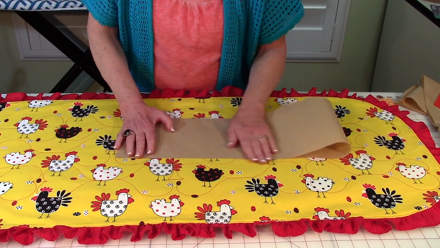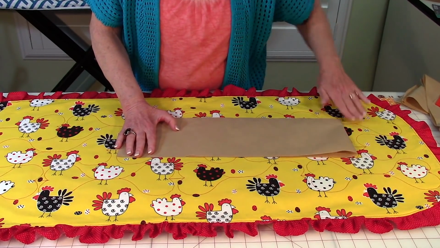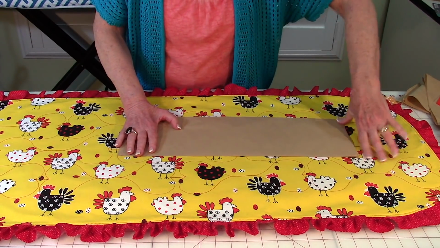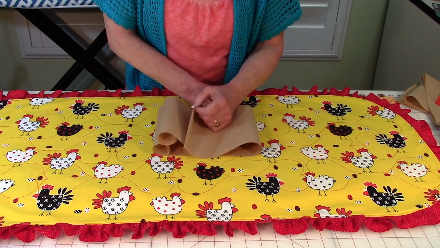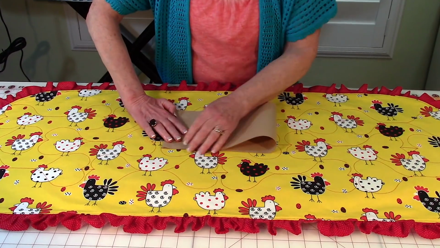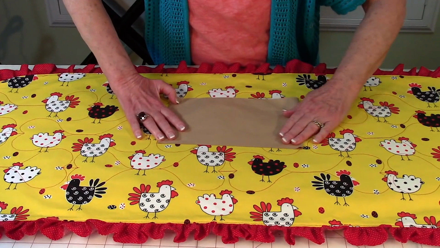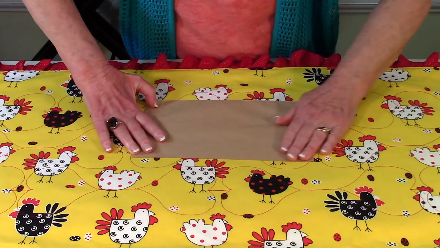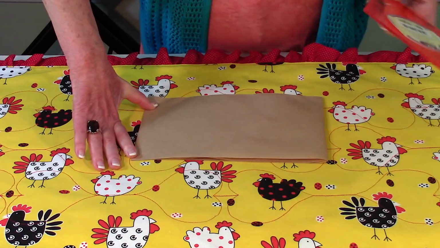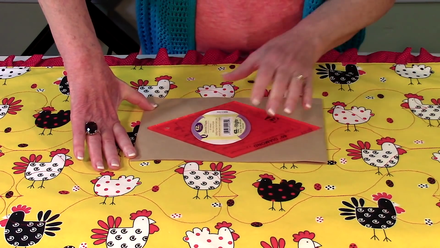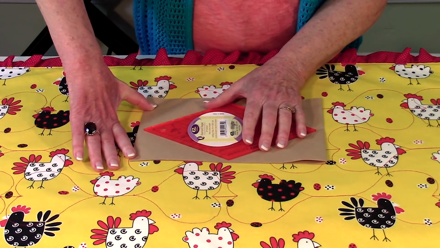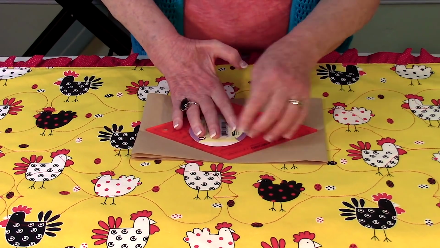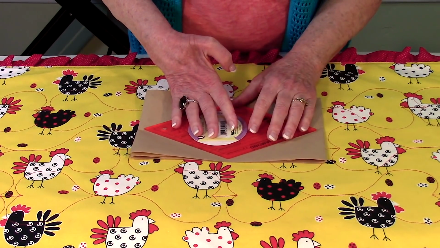Okay? Make sure you fold it pretty evenly. Then you're going to fold it in half. So I'm folding it in half again. Make sure it's as even as you can get it. There you go. Now I'm going to do a diamond shape. So you're going to lay it down, and you're going to trace all the way around this diamond.